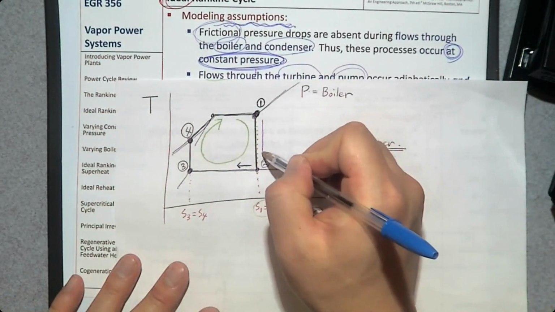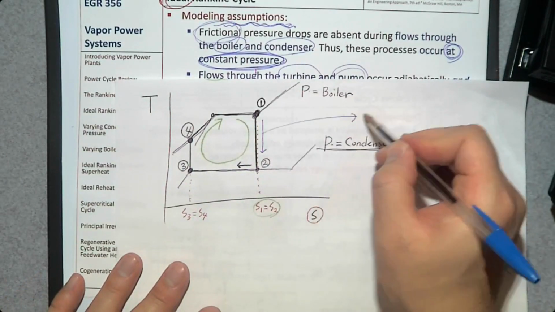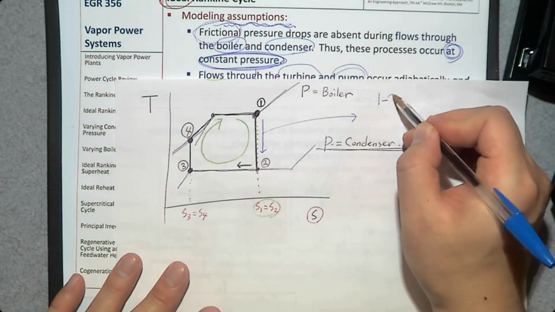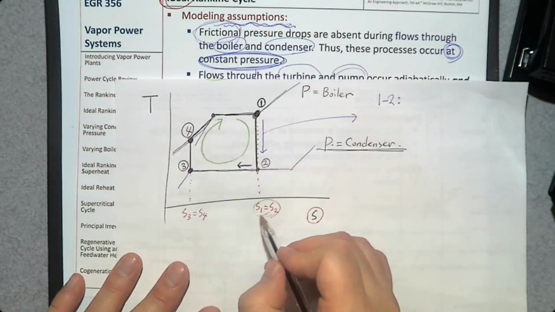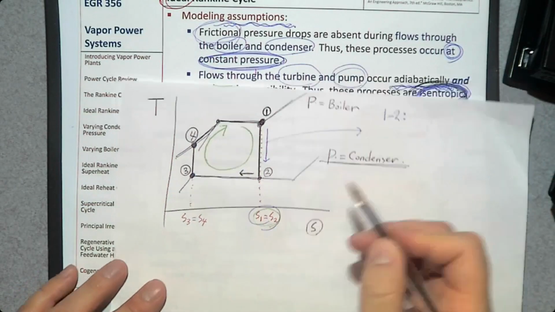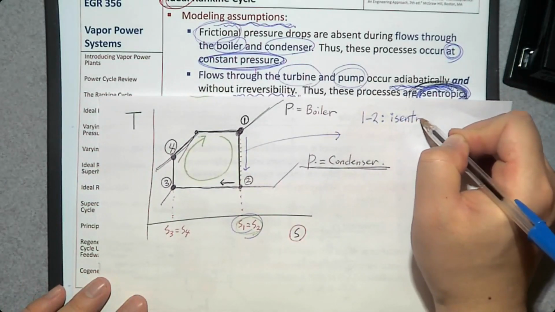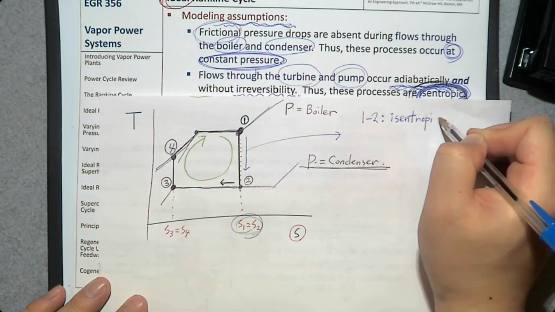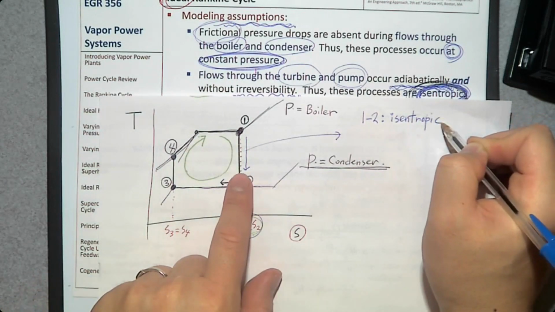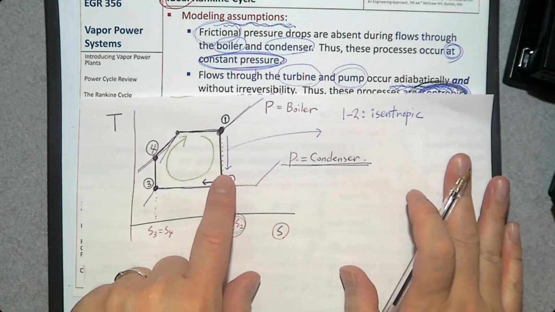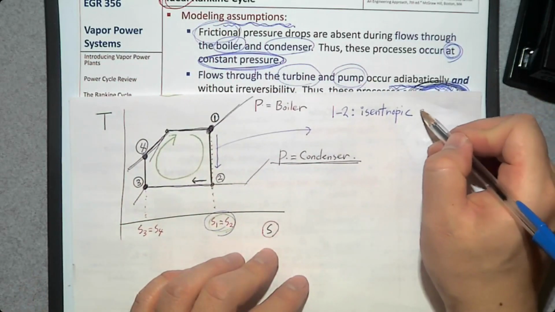Process 1 to 2 is going to be entropy remains constant. It is going to be isentropic. What's going to happen in the turbine? So this is a turbine process. Isentropic expansion.